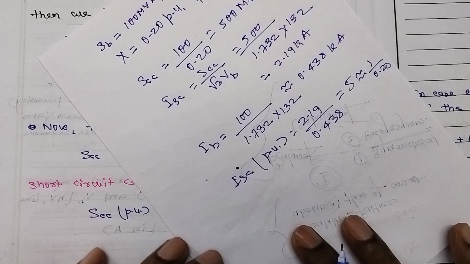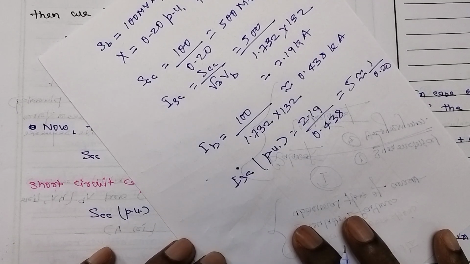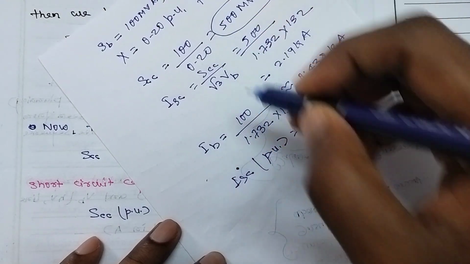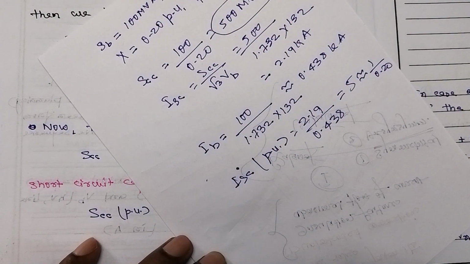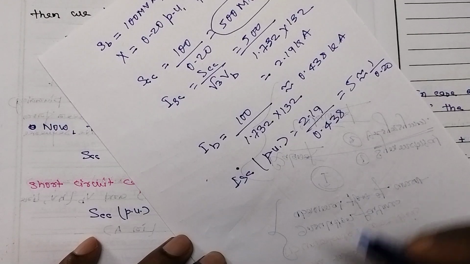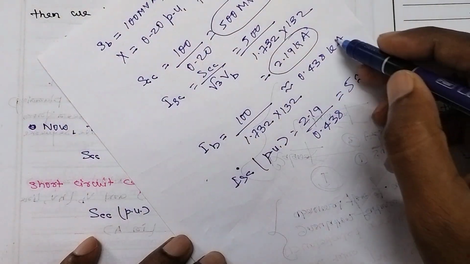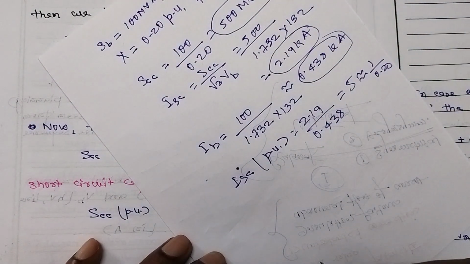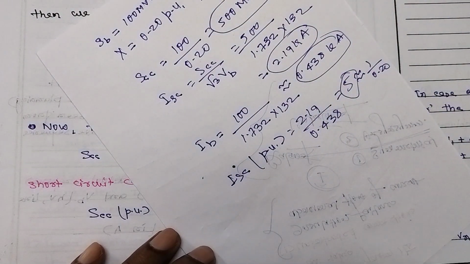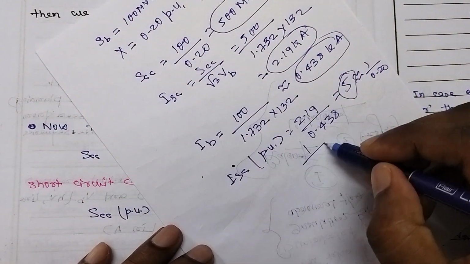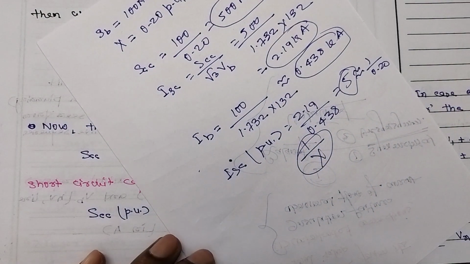So in the example with the 100 MVA, 132 kV base and X equal to 0.2 per unit, the fault level is 500 MVA and the actual current is 2.19 kilo ampere. Dividing by the base 0.438 gives 5 per unit, exactly 1 by X.